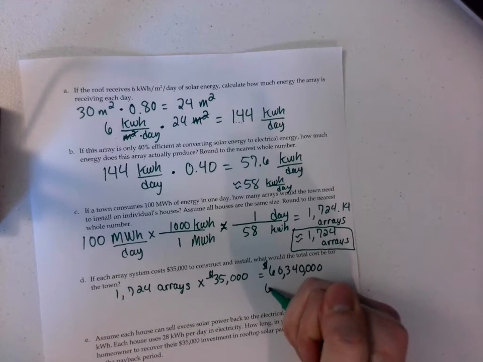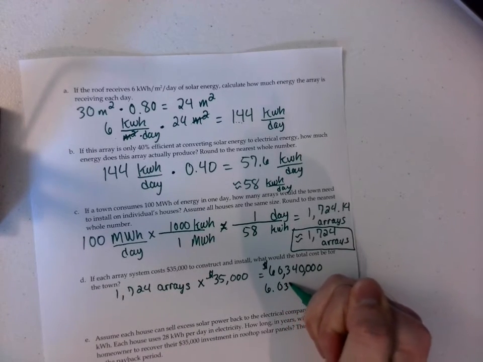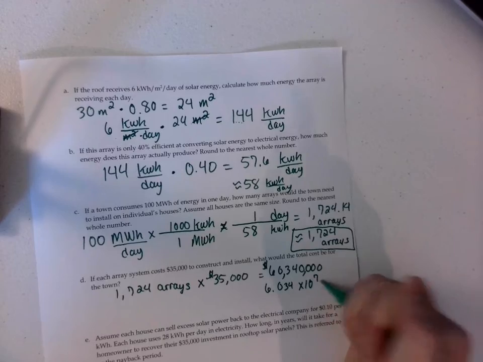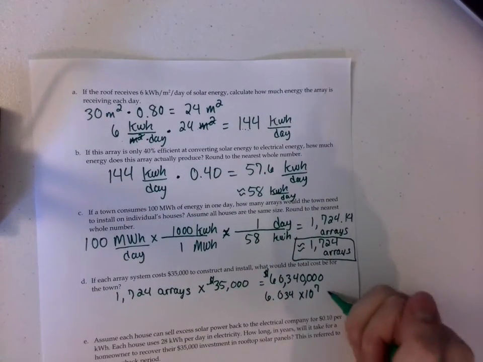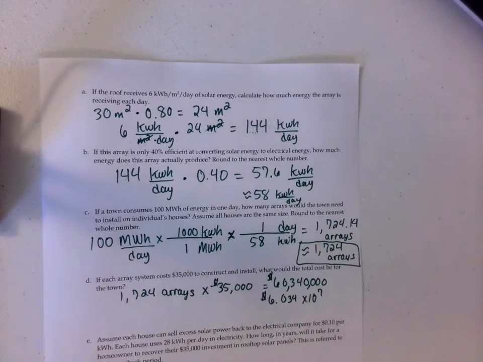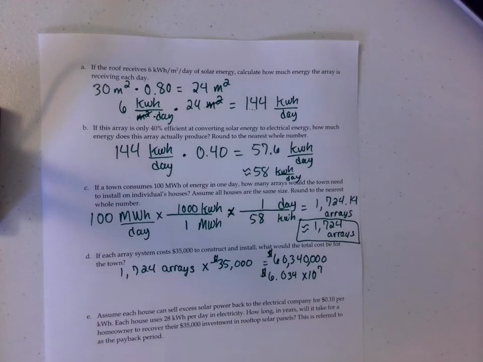The answer in scientific notation is 6.034 times 10 to the 7th. Okay, and this is in dollars. Alright, so that's kind of a lot of money, but I mean, if you want to convert to PV, it's probably going to be pretty expensive anyways.